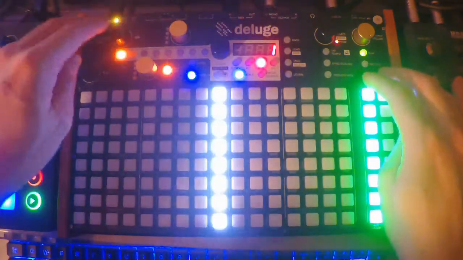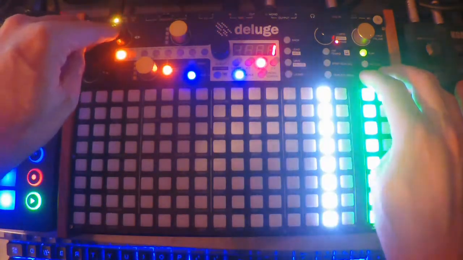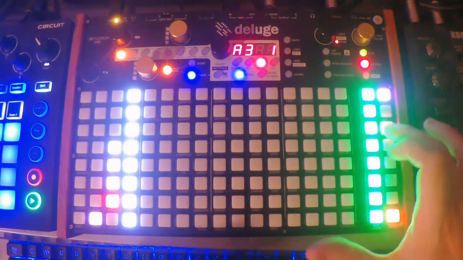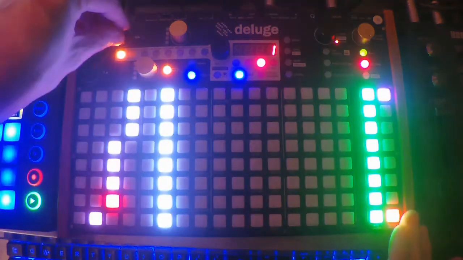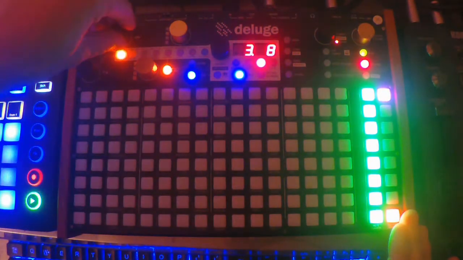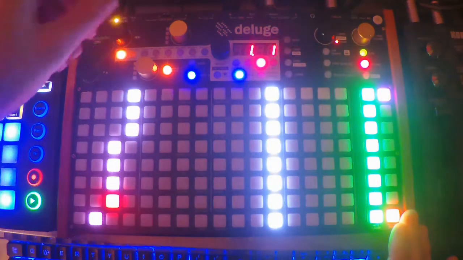So what this means is I can make a longer pattern and record notes in, and they will all be in time, exactly quantized to a 1/16th note.